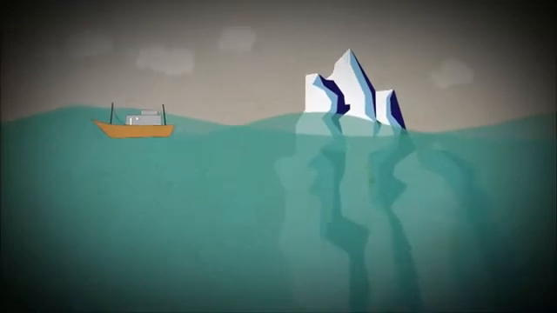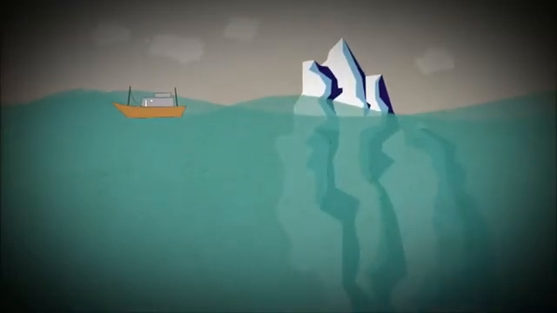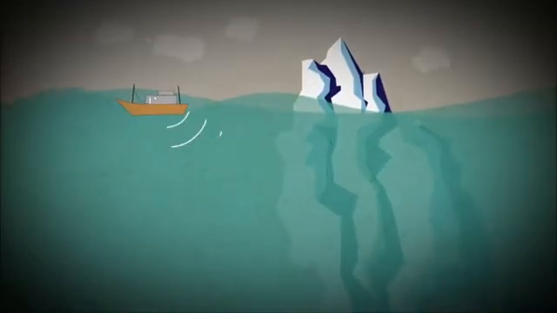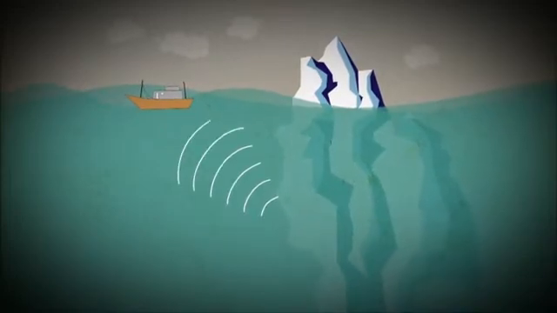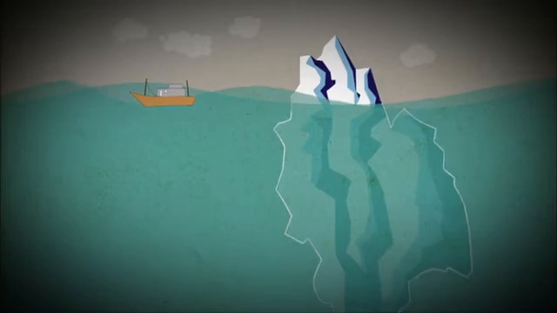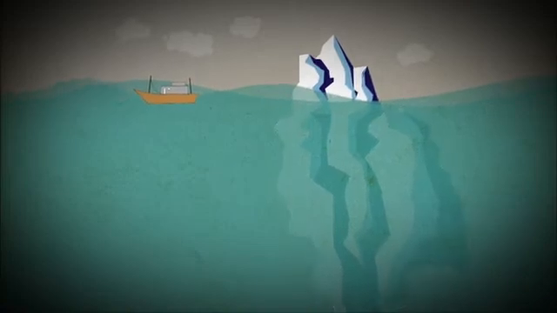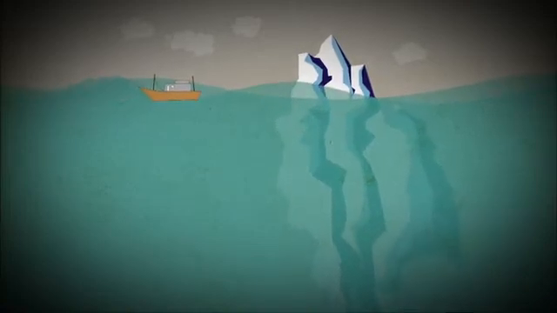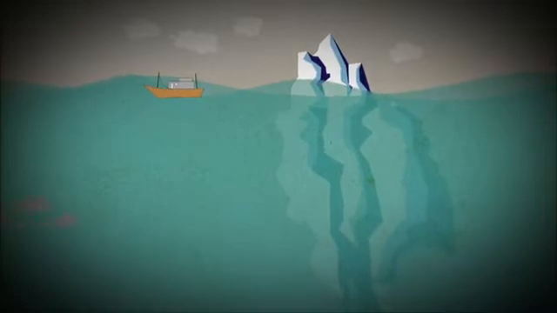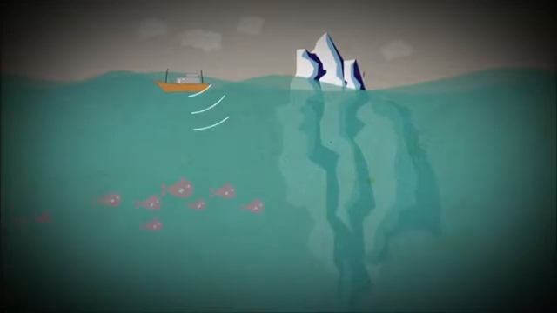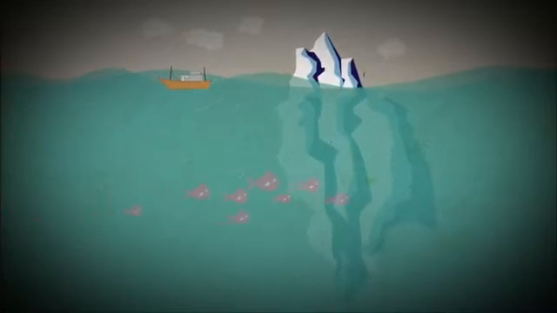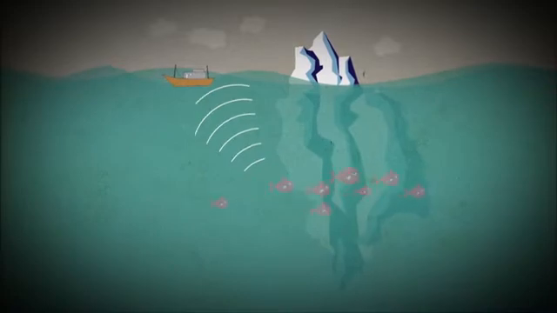For example, if we want to detect an underwater iceberg, sound waves are directed towards the iceberg in the sea. Then the shape of the iceberg can be known by analyzing the echo. We can also make use of the echo to search for clusters of fish in the ocean. A fish finder emits ultrasonic waves into the sea. The fish clusters can be found by analyzing the echo received and calculating the time needed for the sound wave to travel to and back from the target.